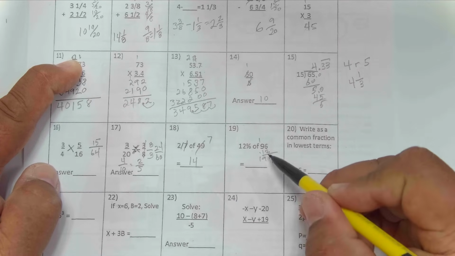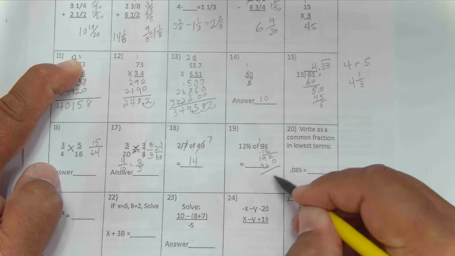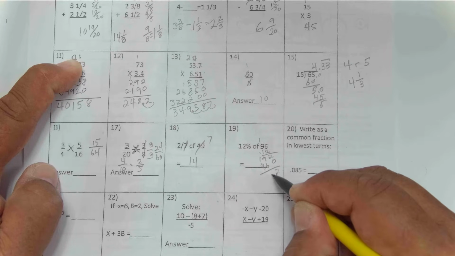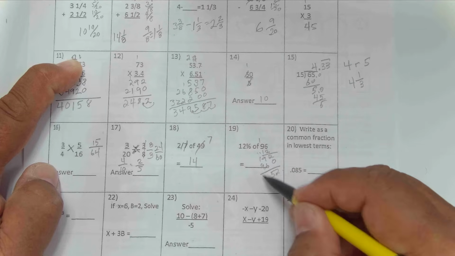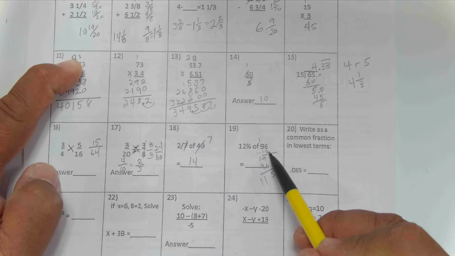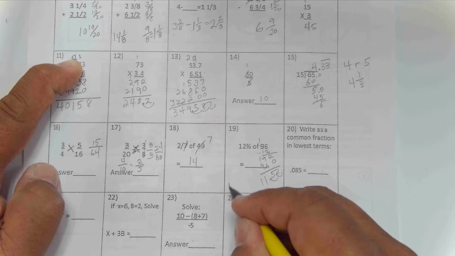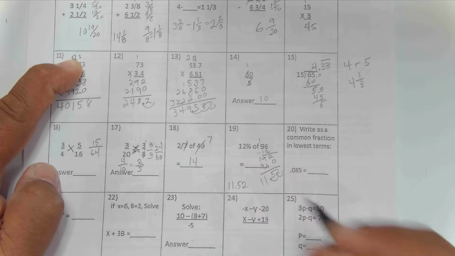Bring down your placeholder. 96 times 2, 5, 1152. But you have 2 decimal points. So your answer is 11.52.